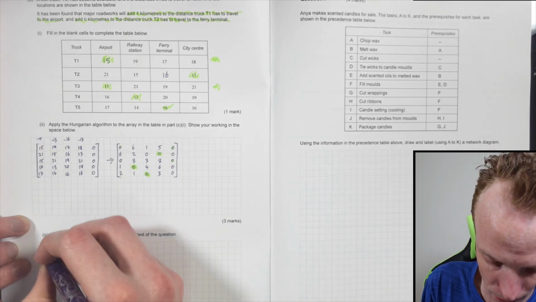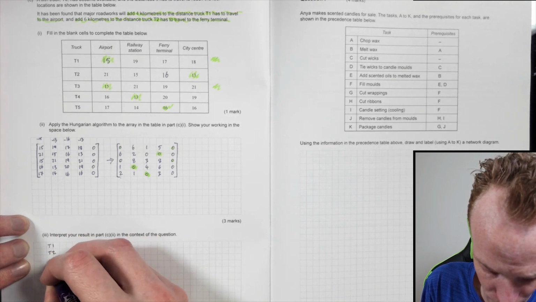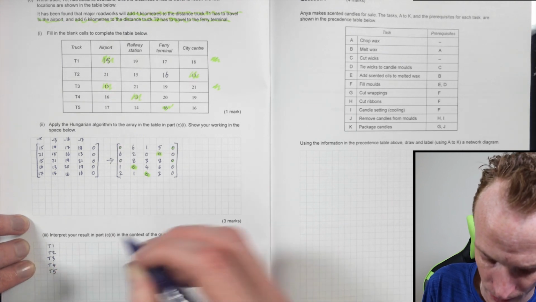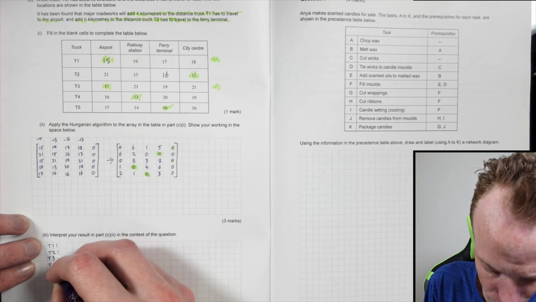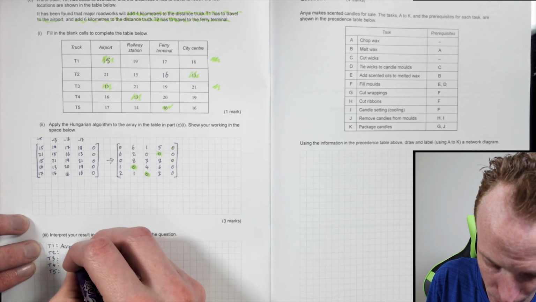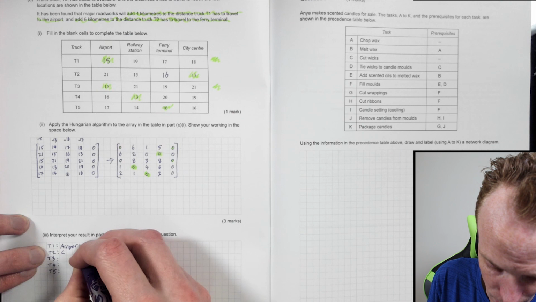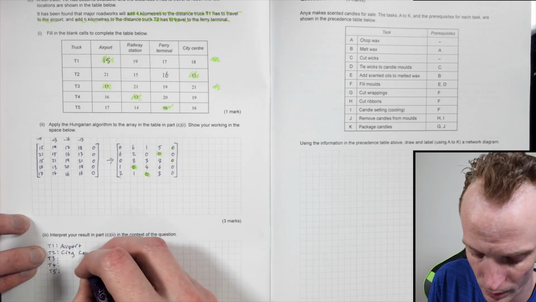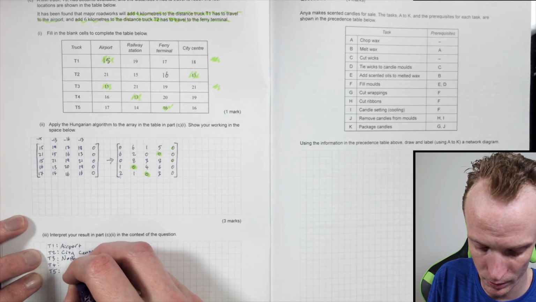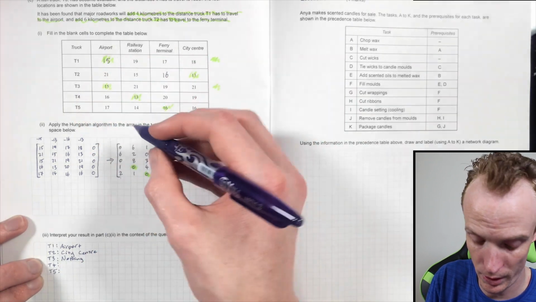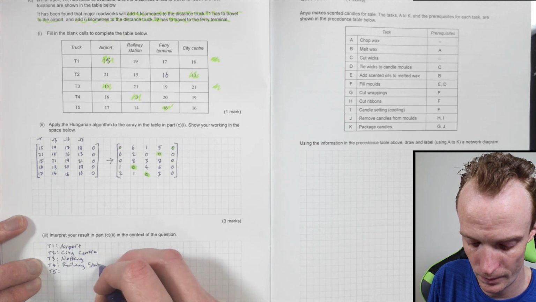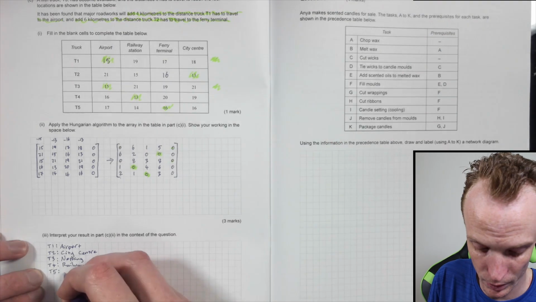So, interpreting the results, we're looking at T1, T2, T3, T4, T5. There's going to be 2 assignments possible here. So I'm going to actually do this twice. So T1 could be the airport. T2 is always the city centre. T3, if that's the airport, that'll be nothing. T4 will be railway station. T5 will be ferry terminal.